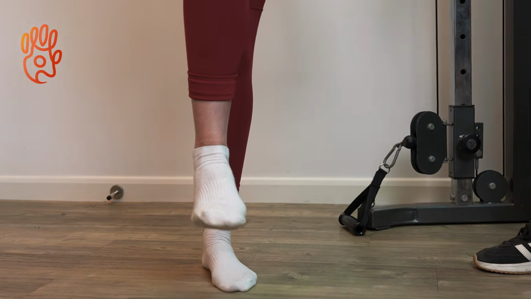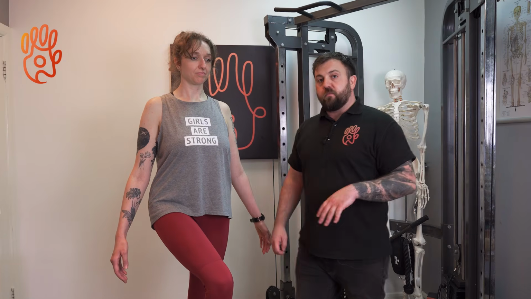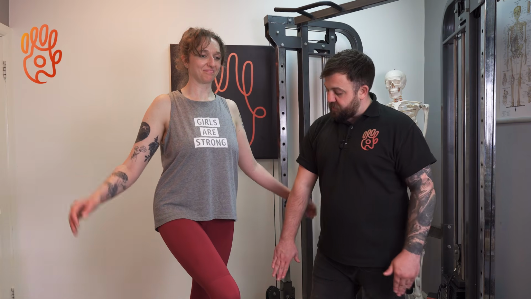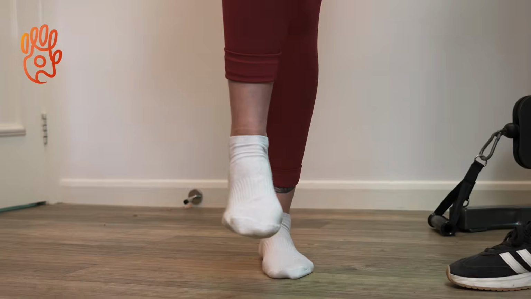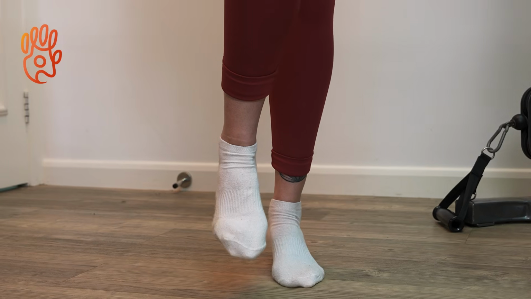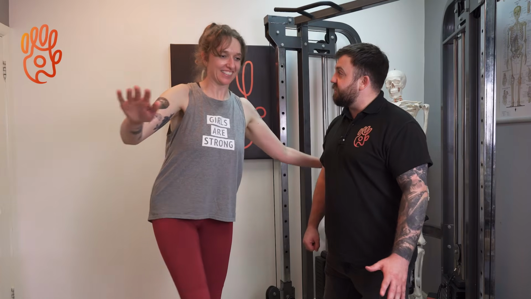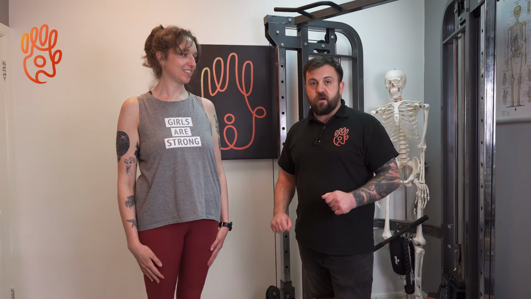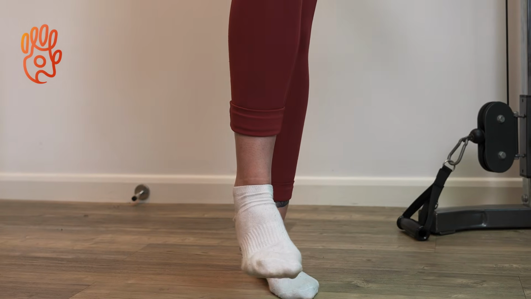You can make this exercise more difficult by asking Becky to come up onto her toes a little bit, lifting her heel off the floor slightly. Now, if you notice, the balance slightly changes, and Becky is now having to work twice as hard. But that's not it. If you were to just relax for one second, another way in which you can make the exercise harder is if I was to ask you to go onto one leg and close your eyes.